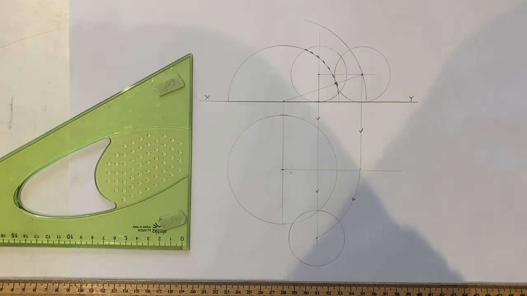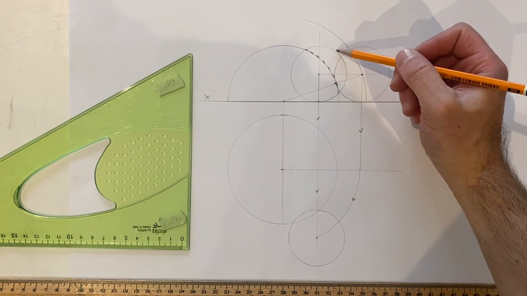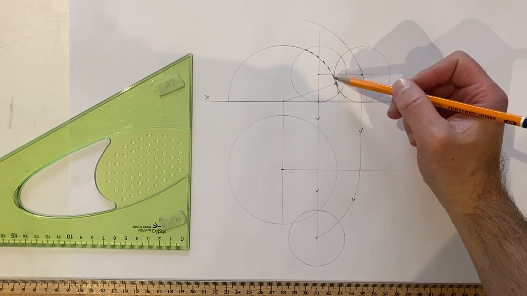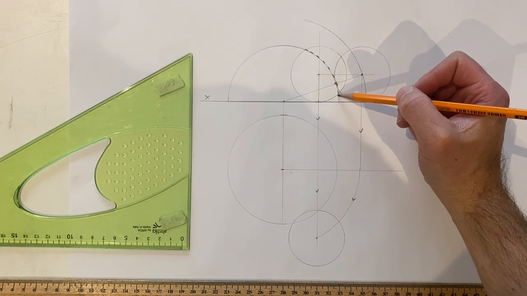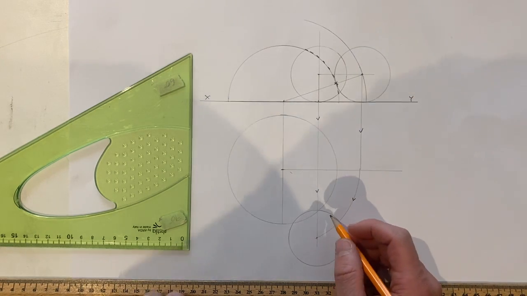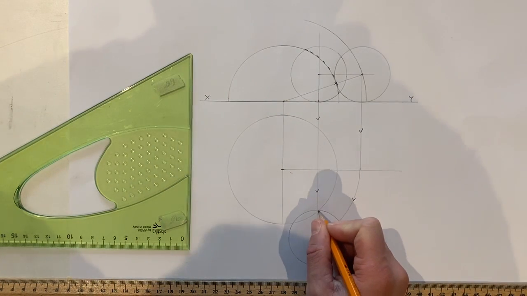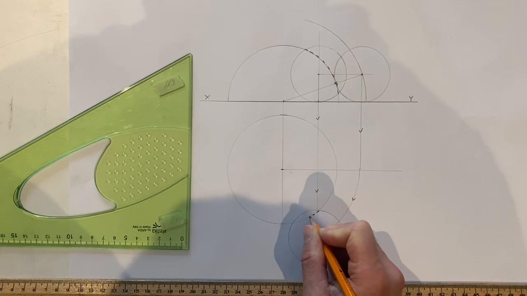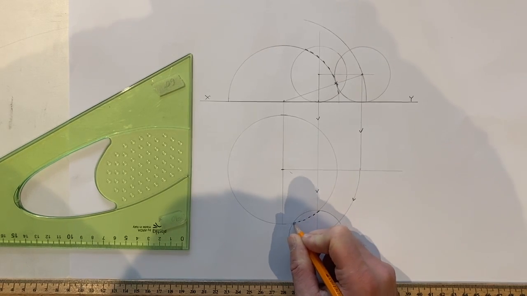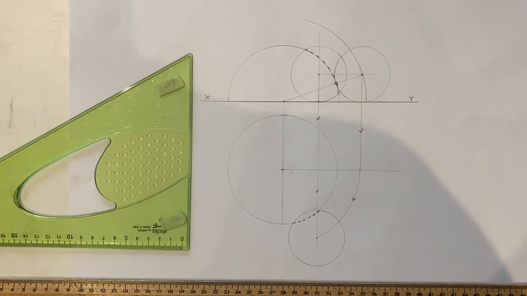When we look down on top, we can clearly see that this sphere is partially blocking that bit of the hemisphere. So when it's rotated around, it's still going to be blocking it. So this part of the hemisphere is going to be hidden detail there.